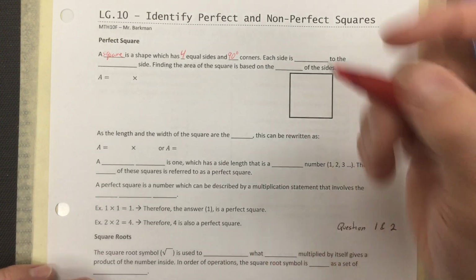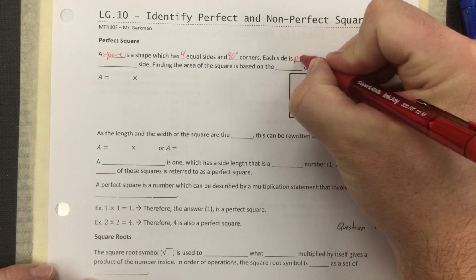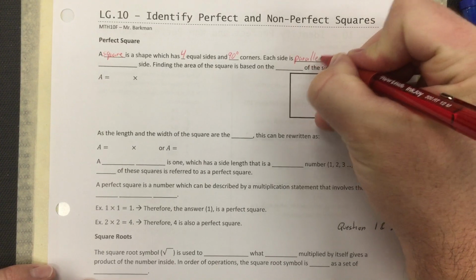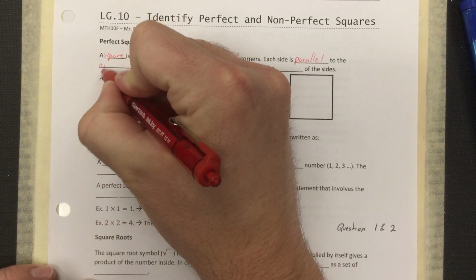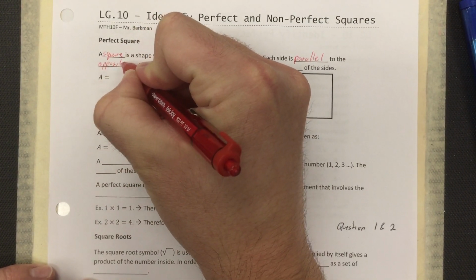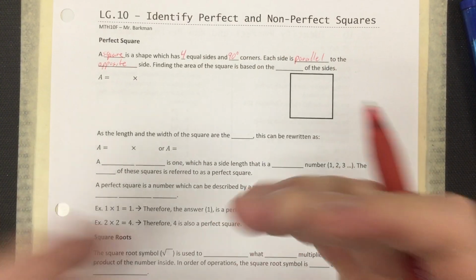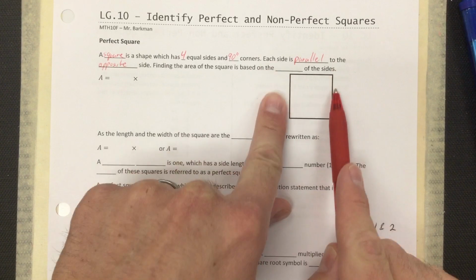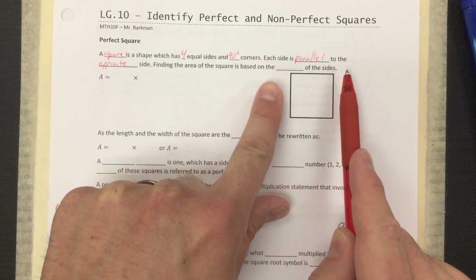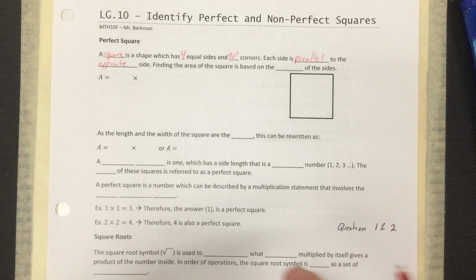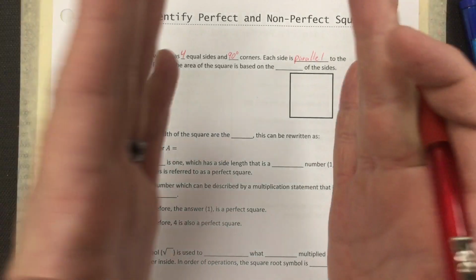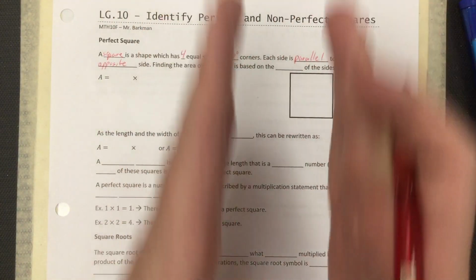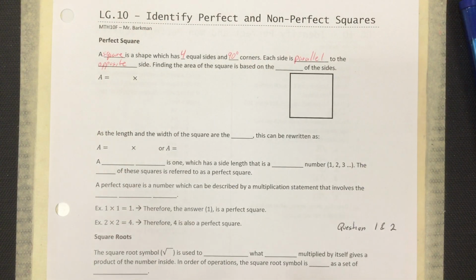Now, another thing about a square is that each side is parallel to the opposite side. Okay, so you may have seen parallel lines in the past. It just means that these two lines here, they run completely in the same direction. They're never going to cross. They're never going to get closer to each other, never going to get farther away from each other. They're always going to run perfectly straight, and so they're perfectly parallel to each other.